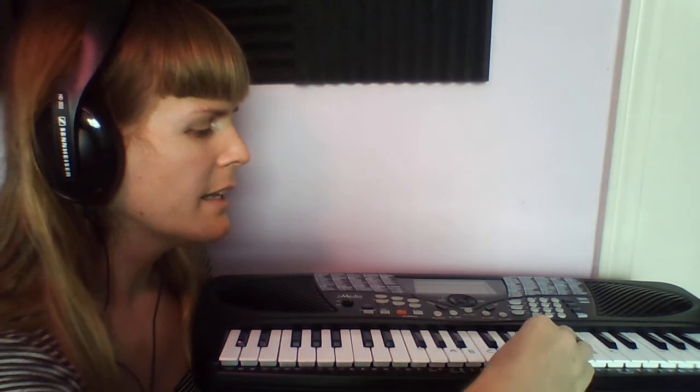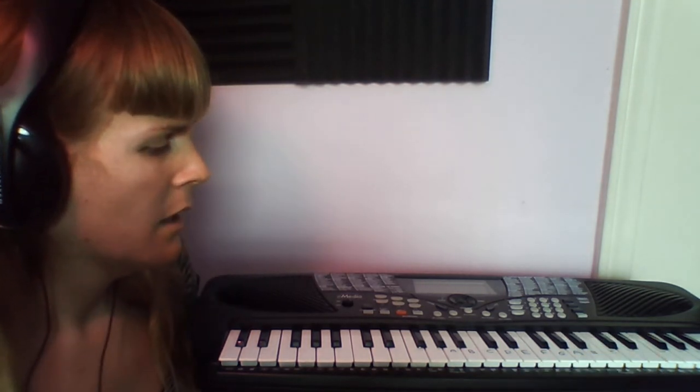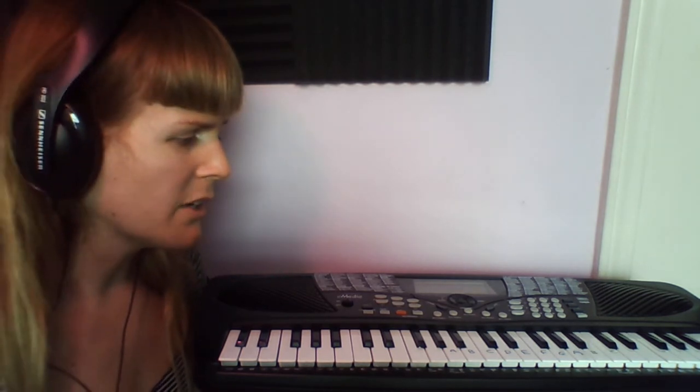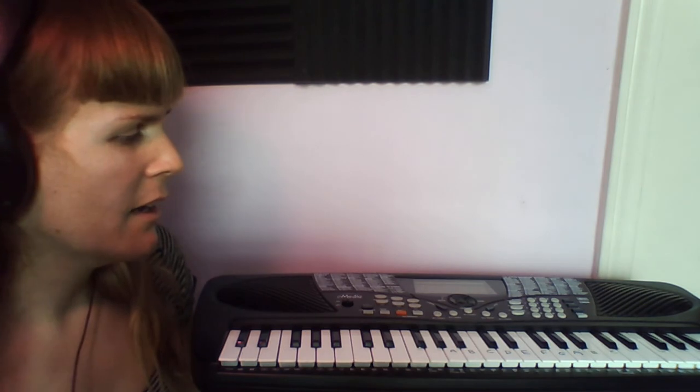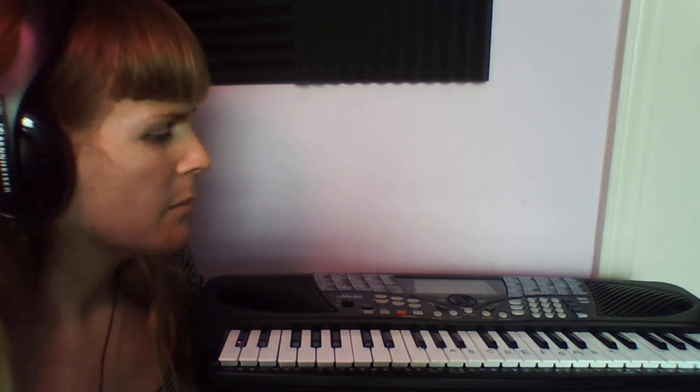So the notes for E minor were E, F sharp, G, A, B, C, D, E, which is the same notes as we did for G major, right? So G major and E minor have the same notes. The accidental for both of them is the F sharp.